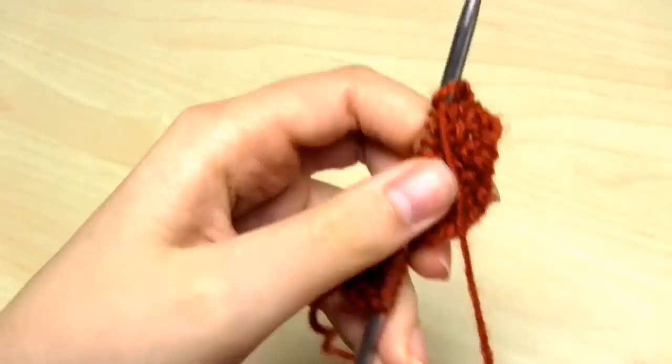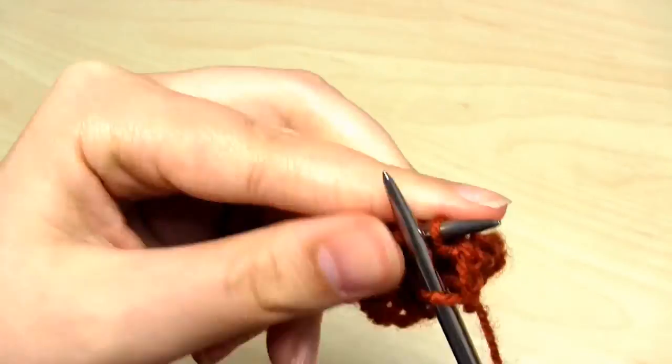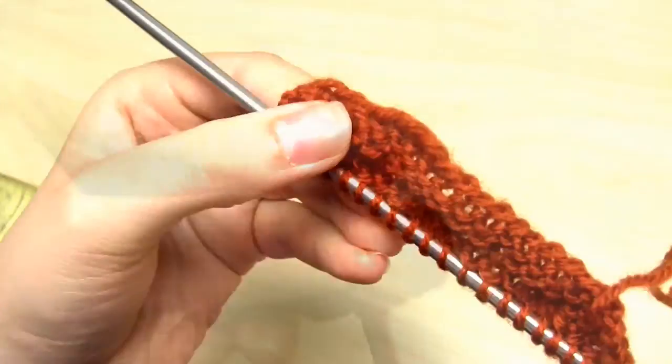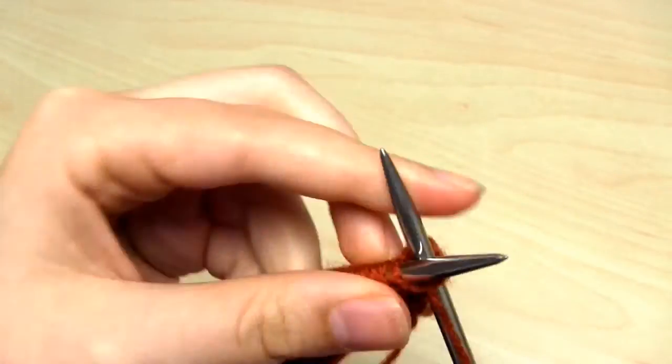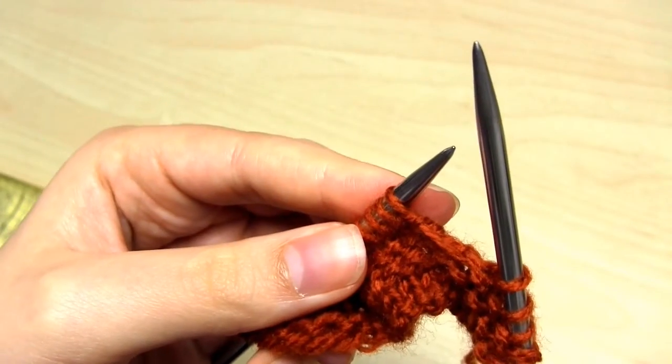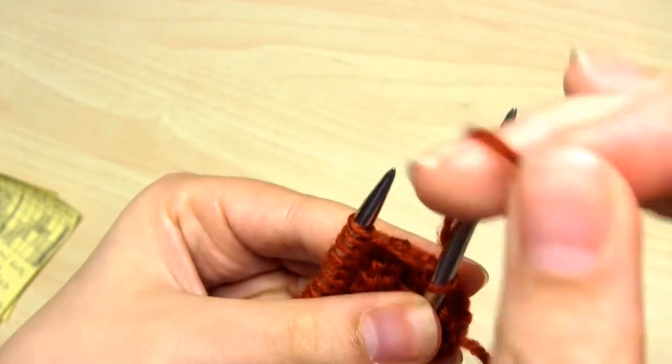Row 7 is just knit stitches, and then row 8 is as follows. Knit 4, and then repeat the following 4 steps.